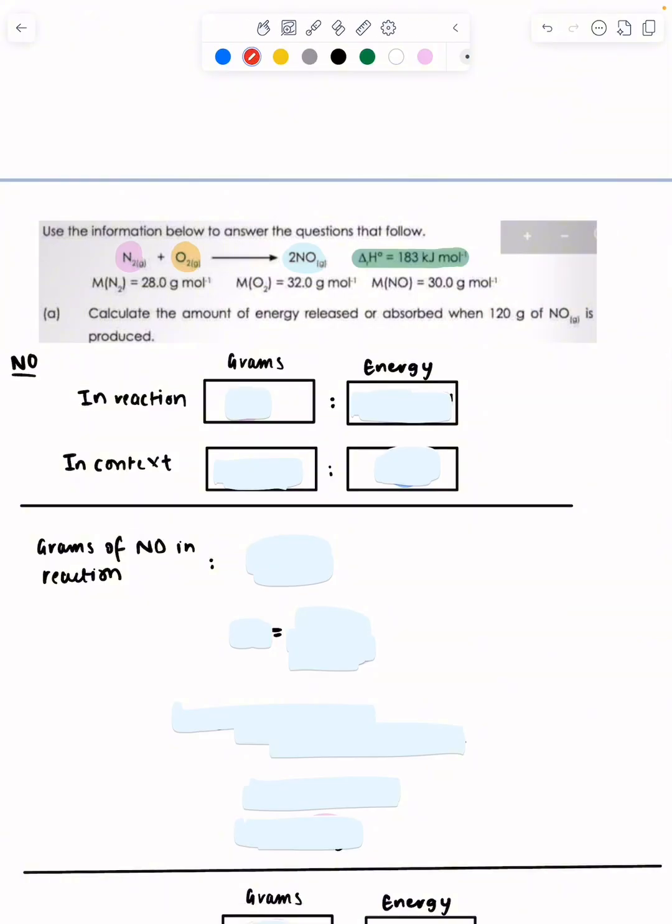And basically what we're asked to do is use the following information in this reaction, and calculate the amount of energy released or absorbed when 120 grams of NO is produced. So here's some important information.